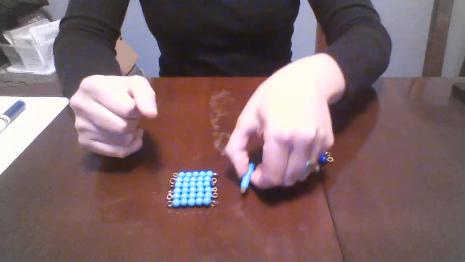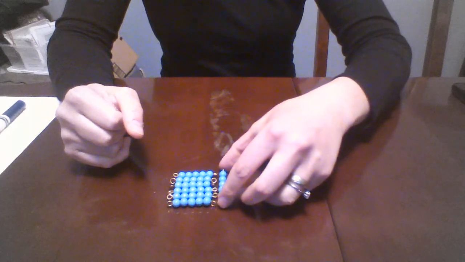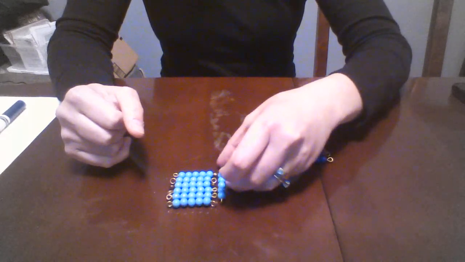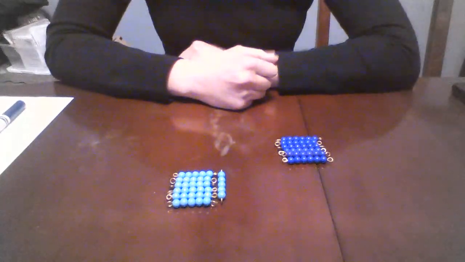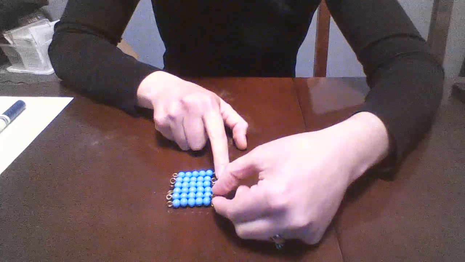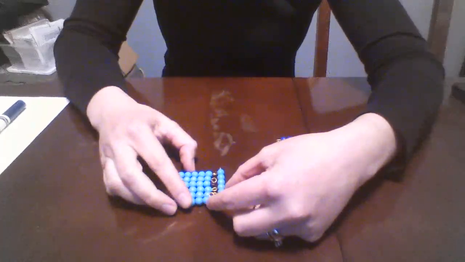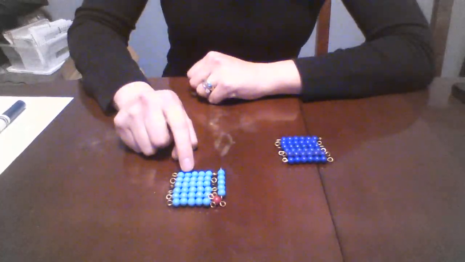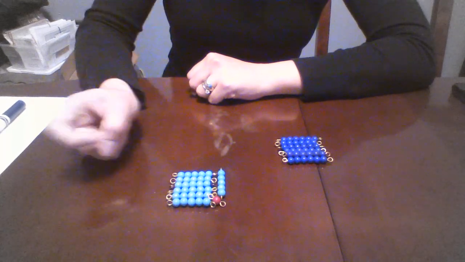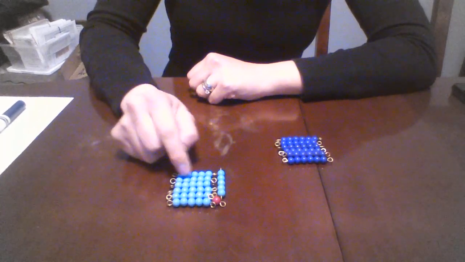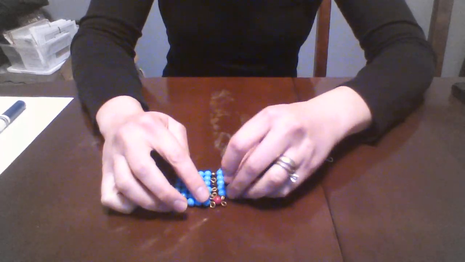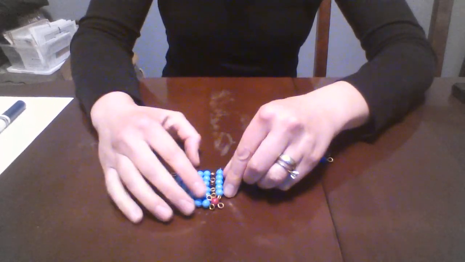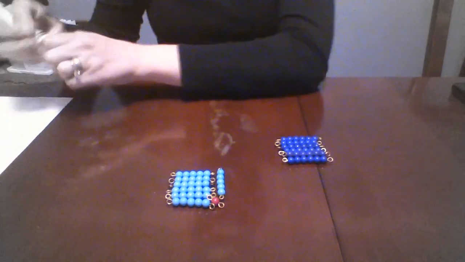And if I put a 5 over on this side, it still doesn't quite make a 6 square because I'm missing one bead right here. So now I have 1, 2, 3, 4, 5, 6. So I have 6 and 6 and 6 and 6 and 6, and then I have this 5 plus 1 makes 6. So I have 6 groups of 6.